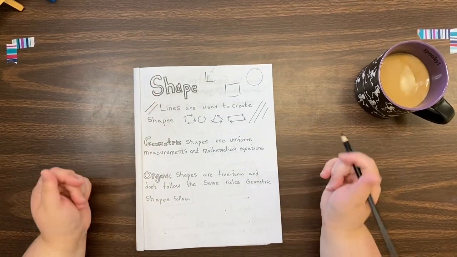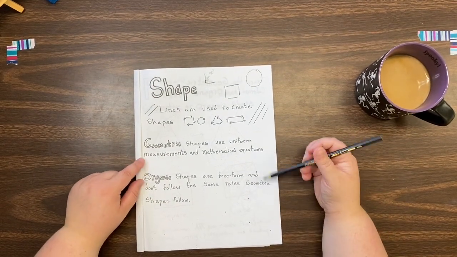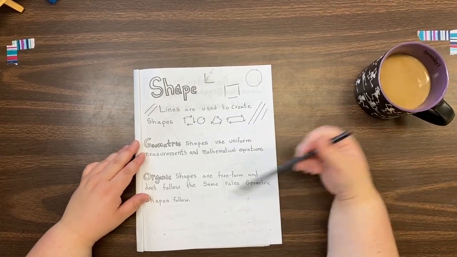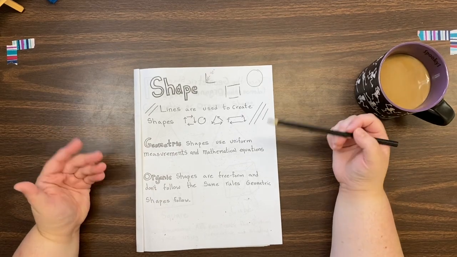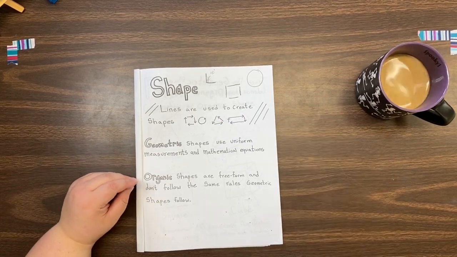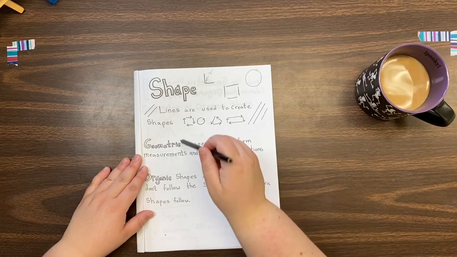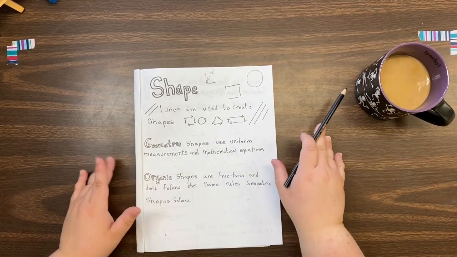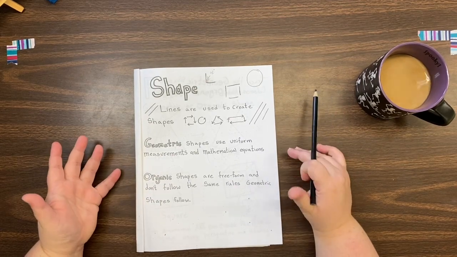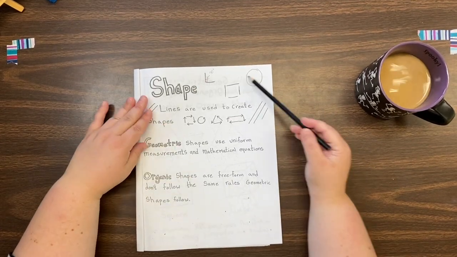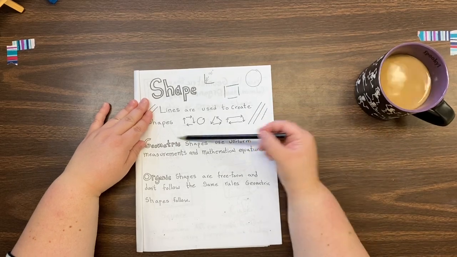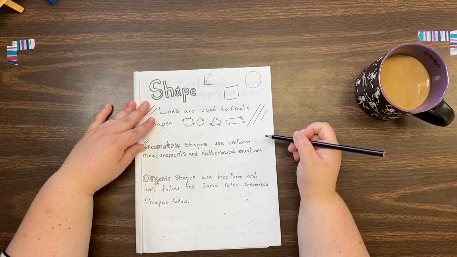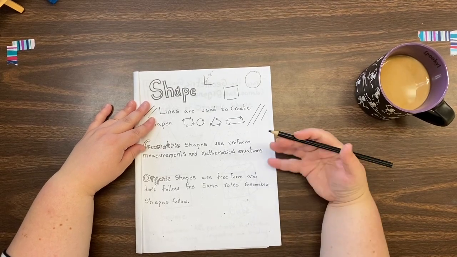So there are 2 types of shapes that we are going to think about today. There are geometric shapes. Those are the shapes that you're used to. If I asked you to name a shape, you would probably name a geometric shape for me. You would say circle, square, rectangle. Those are all geometric shapes. They use uniform measurements and mathematical equations. Even if it doesn't seem like math, shape really is a math concept, just as much as it's an art concept. So for something to be a geometric shape, it follows a rule, right?